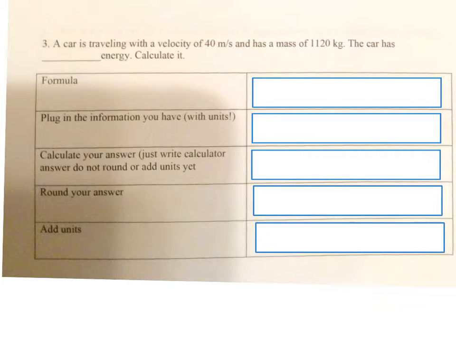Okay, in this one we have a car that's traveling, so we know it's moving. So this is going to be kinetic energy this time. And the formula for kinetic energy is 1/2 the mass times the velocity squared. This time we're going to be squaring our velocity, so we are going to have to square a number to do our calculations.